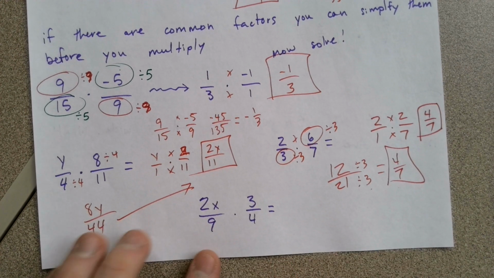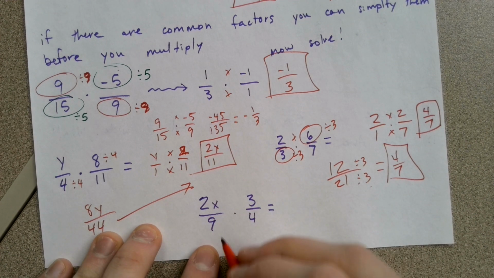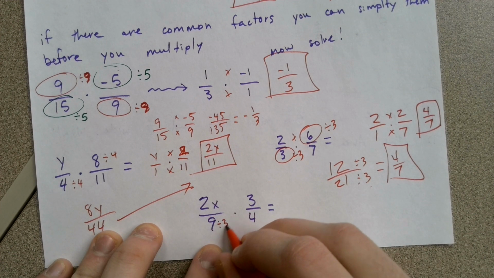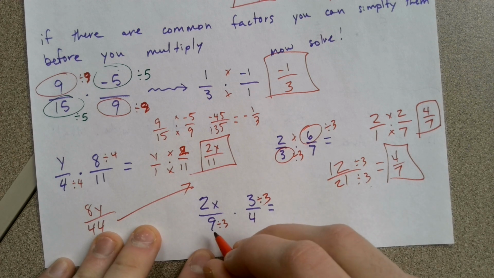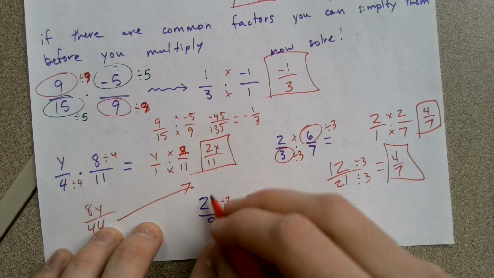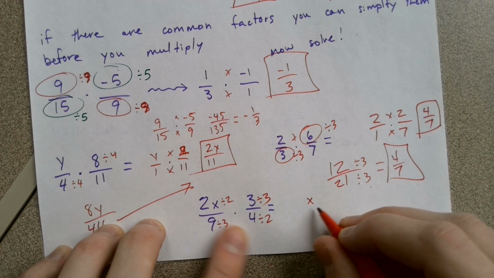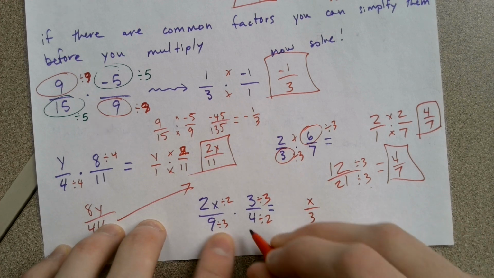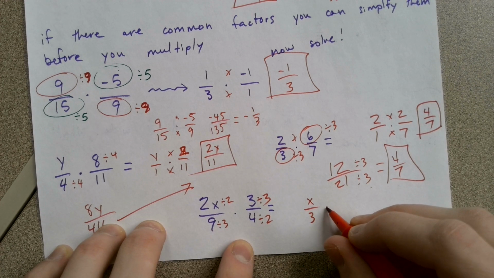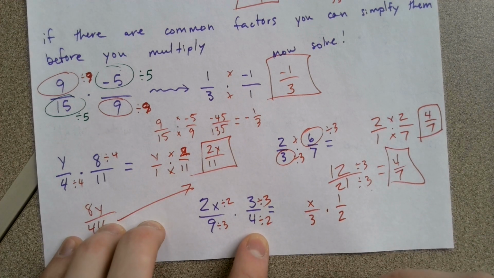All right, looking at this last one, we have two sets here. I'm looking at this 9 and this 3, and this 2 and this 4. I can divide this by 3 and this by 3. I can divide this by 2 and this by 2. That's going to get this to become just an x or a 1x. On bottom, 3. 9 divided by 3 is 3 times 1 over 2. See what I did there?